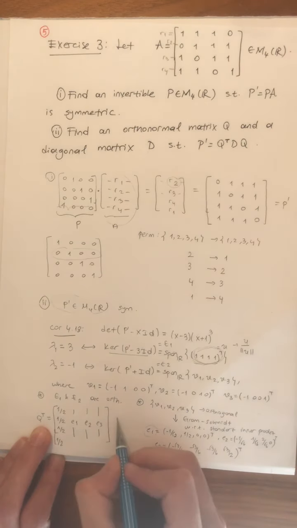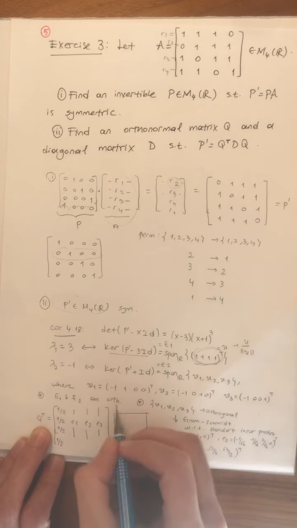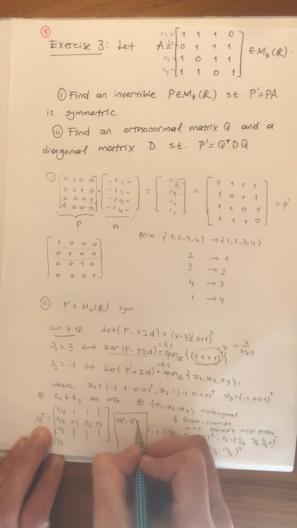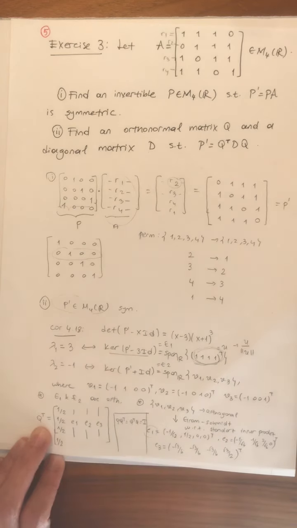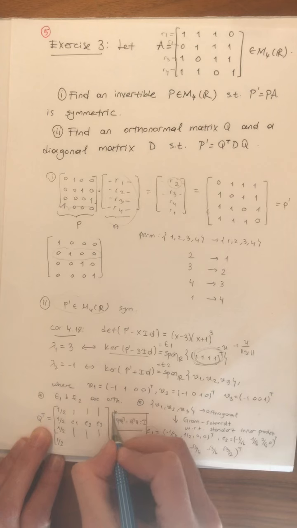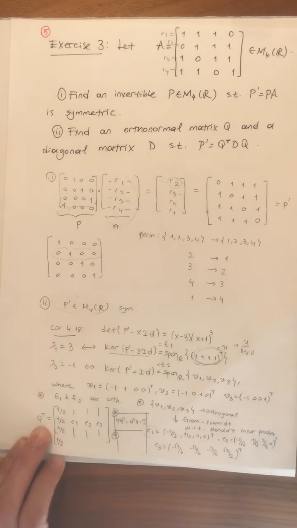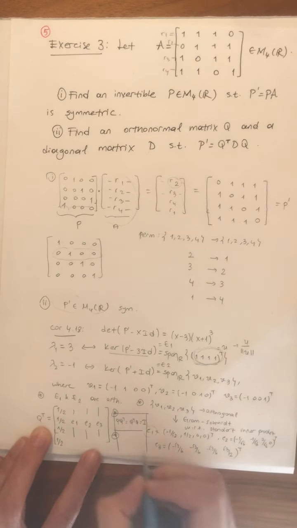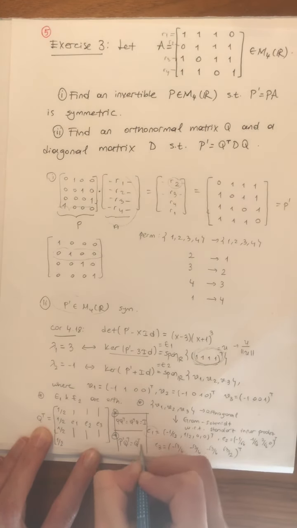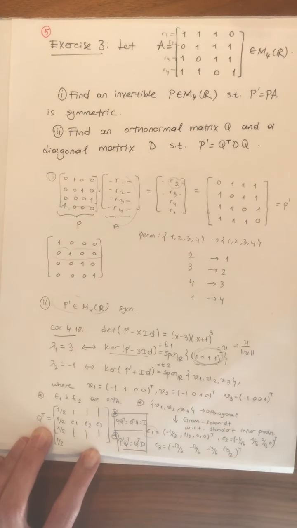So here we can also observe that Q transpose Q is identity. So Q is an orthogonal matrix. And we can easily verify P prime Q transpose is equal to Q transpose D. And this gives us the desired result.